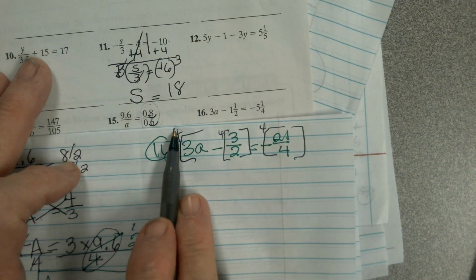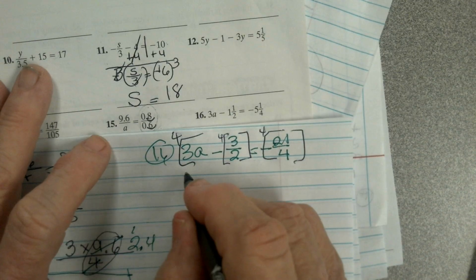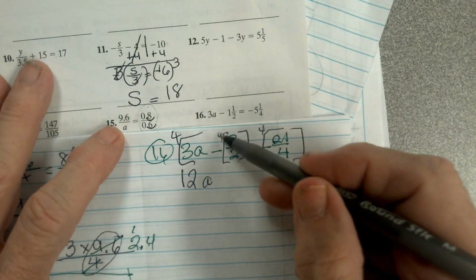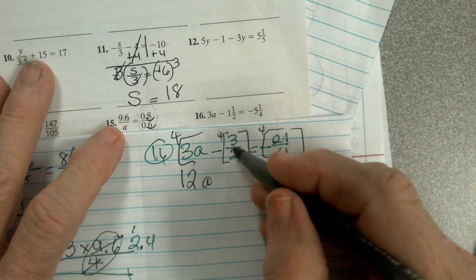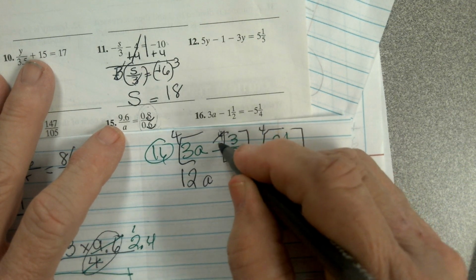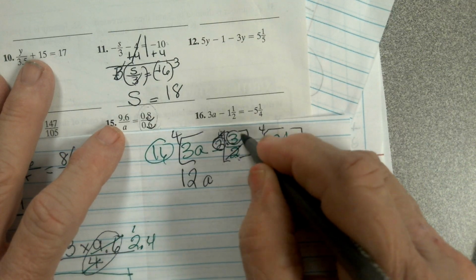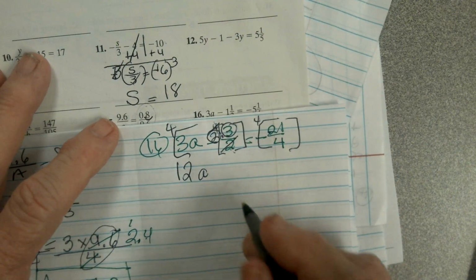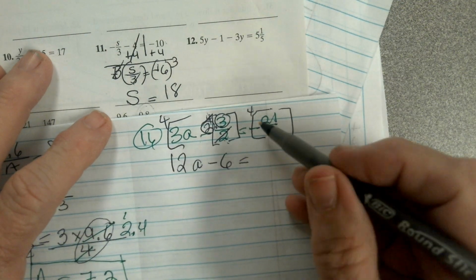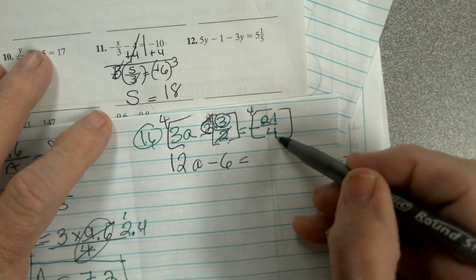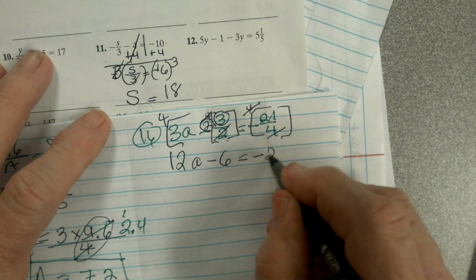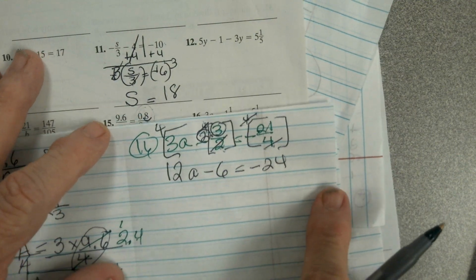So the first one, what's 4 times 3A? 12. So you get a 12A. And then 4 and 2 are divisible by what? 2. So I'm going to divide both of those by 2. 2 divided by 2 is 1. 4 divided by 2 is 2. So here I've got a 2 times a 3. That's going to be a what? 6. So it's going to be a minus 6. Yeah, we did have a minus there. Equals, what happens with this 4 divided by 4? They cancel out, and what do we have left? Negative 21. So that's a lot easier to work with than that.